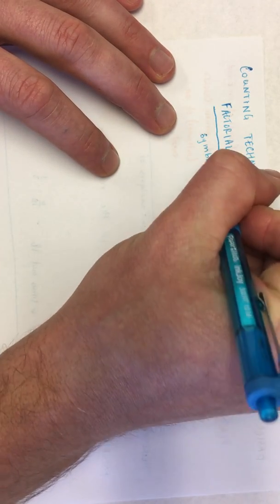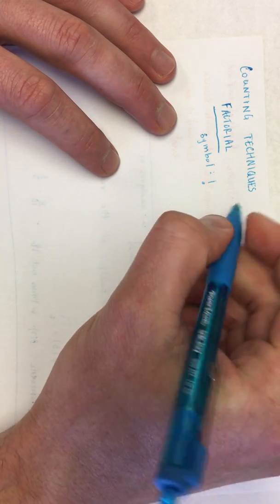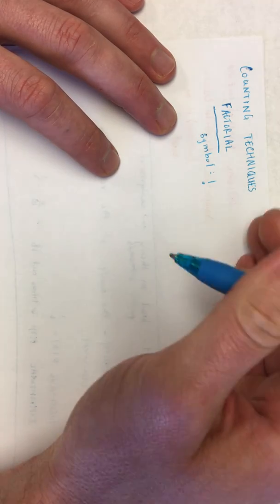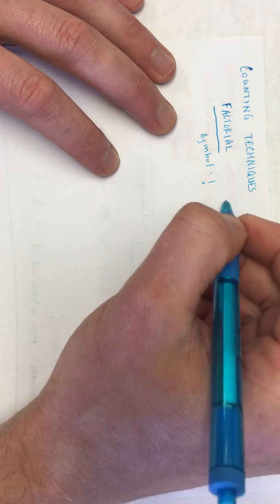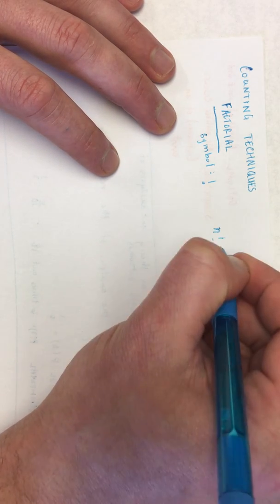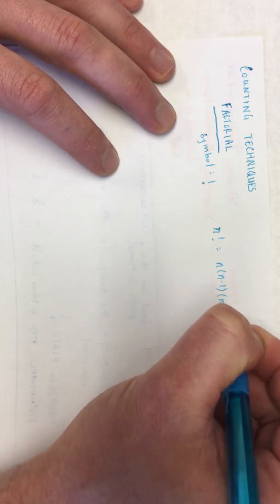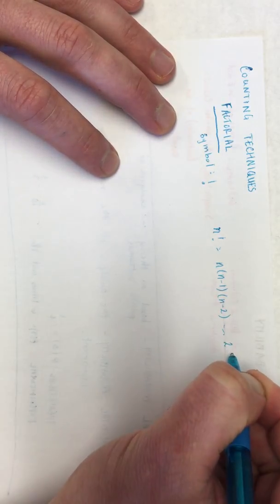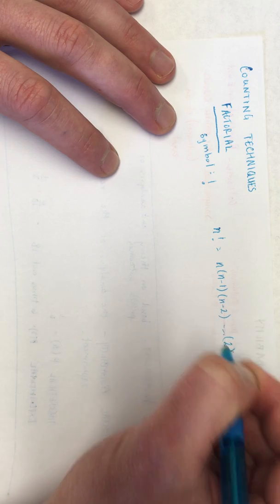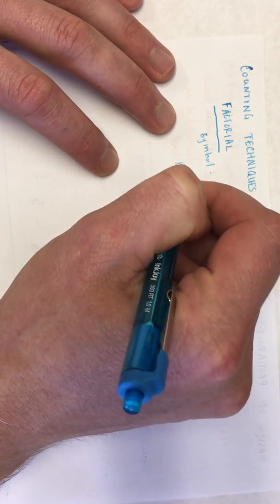is the exclamation point. And it starts at whatever number you're given, and it multiplies factors counting down. And so the formula would be n factorial is equal to n times n minus 1 times n minus 2 dot dot dot 2 times 1. Okay? And so an example of this, we'll just pick a random number.